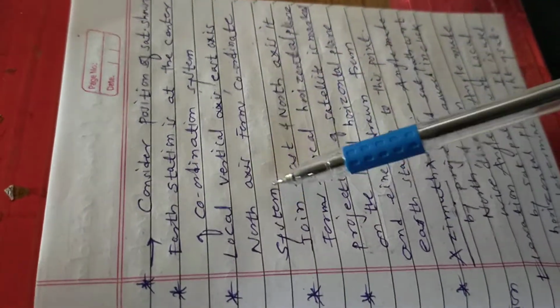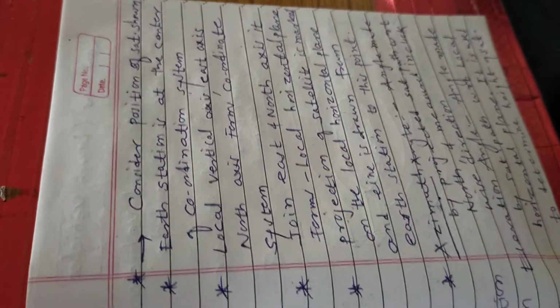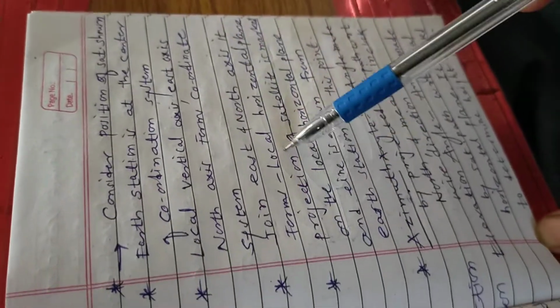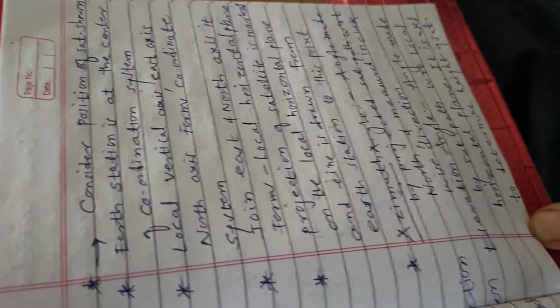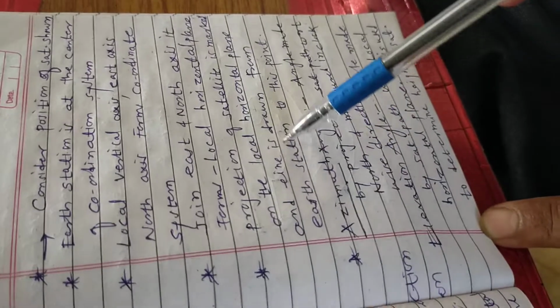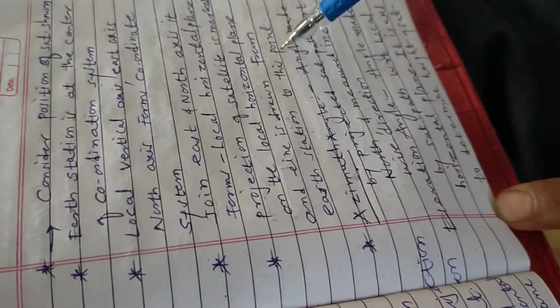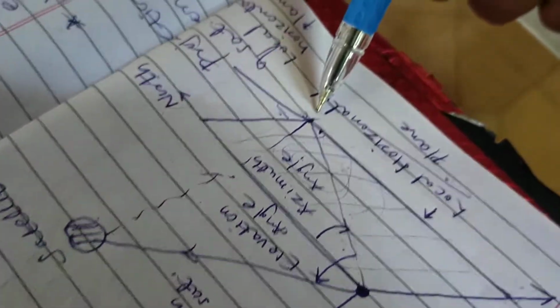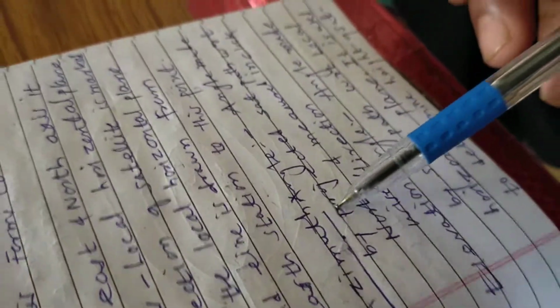The local vertical axis, east axis and north axis form the coordinate system. Join the east and north axes to form the local horizontal plane. The projection of the satellite is measured on the local horizontal plane, and a line is drawn from the Earth station to this point. Then here we will define the azimuth angle.